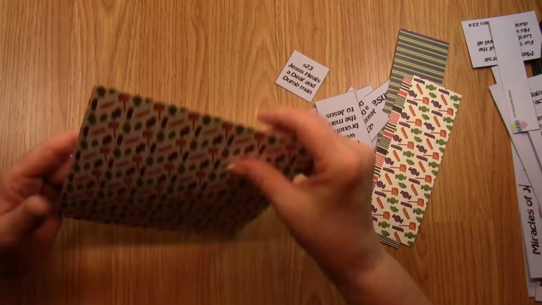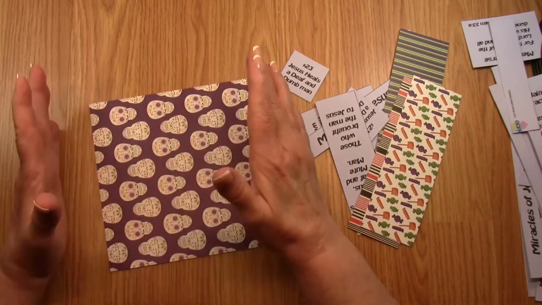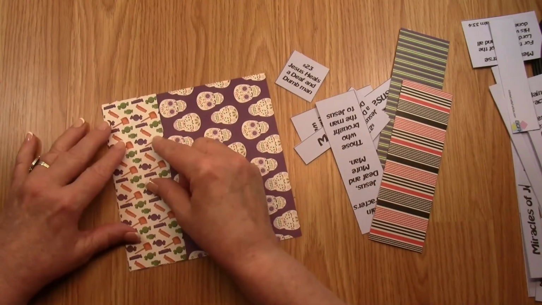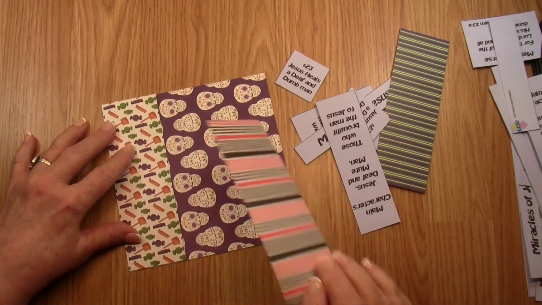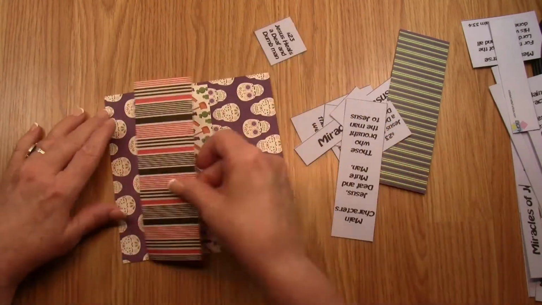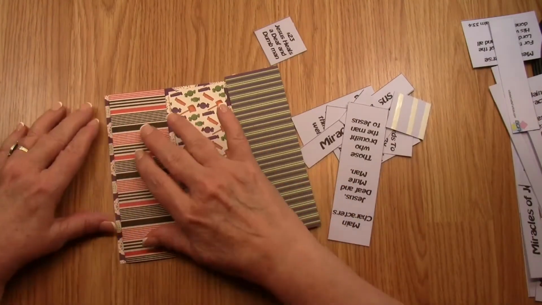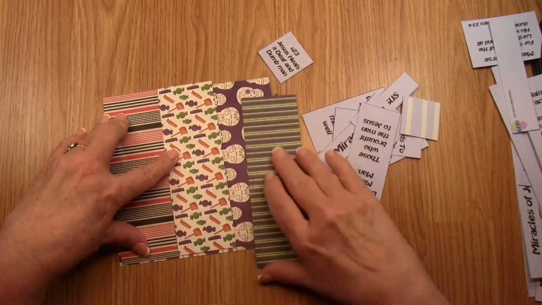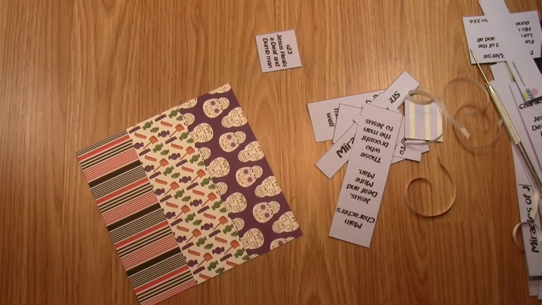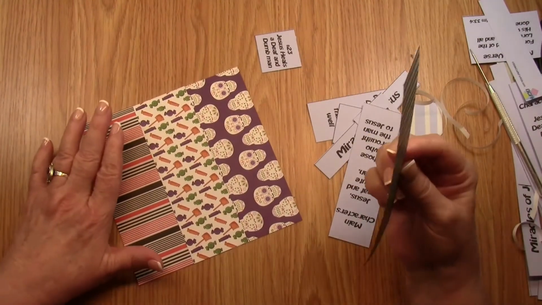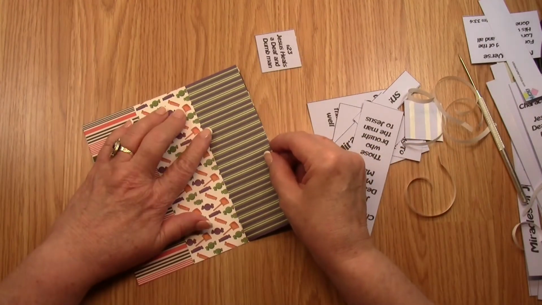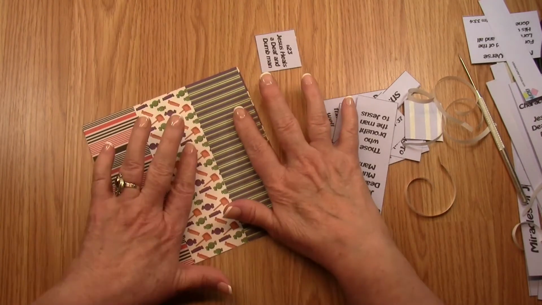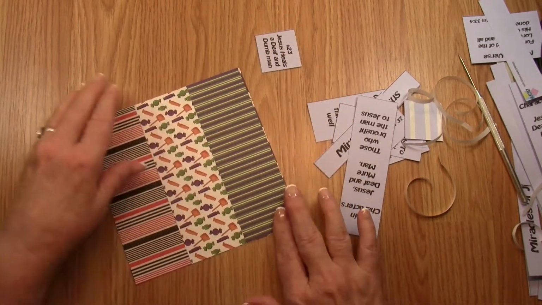We're going to start with our base page, and of course you can use any size or scrap that you would like. And we're going to take our 3 strips and totally cover up that base. We're going to place our strips in whatever order you choose. I'm going to go with the dark and the lights in the center. I tend to lay my strips down from the left to the right so that I can butt this one up to this one, and it creates a little ledge.